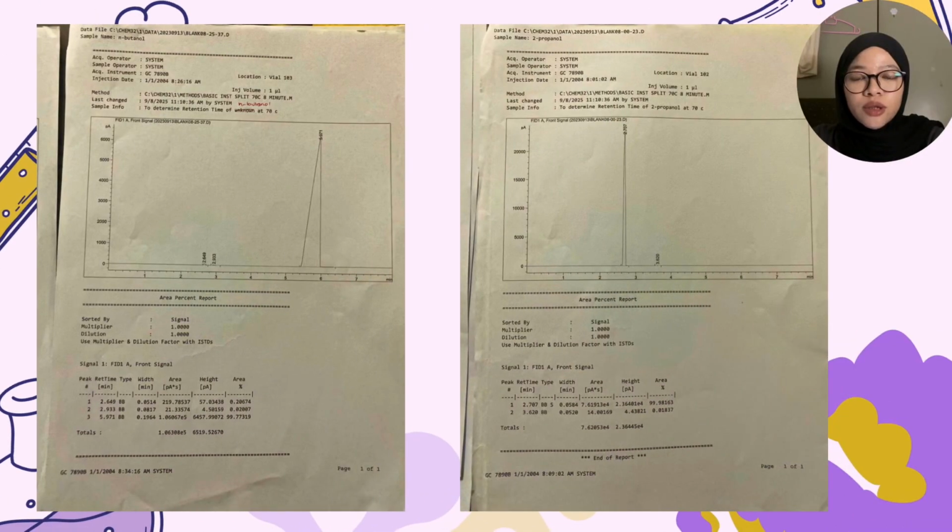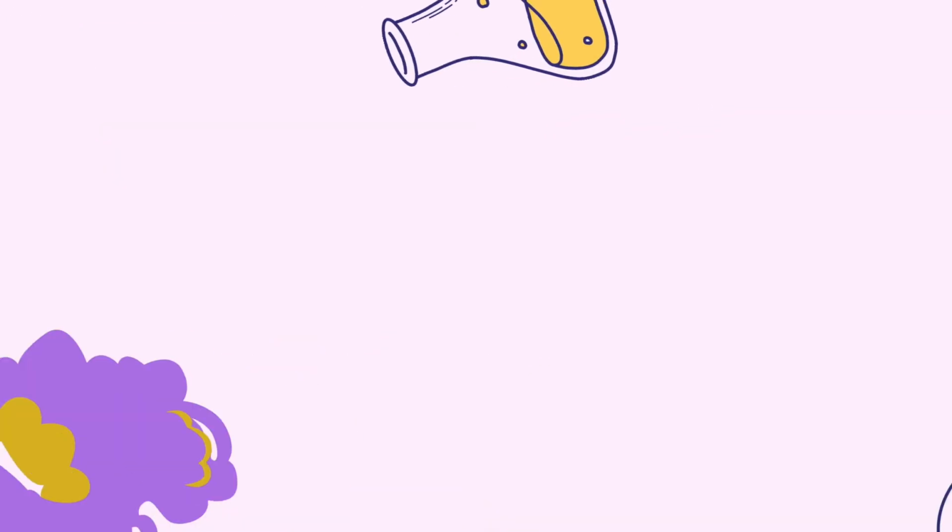These are the gas chromatography results for two alcohol samples. The left chromatogram is for n-butanol and the right chromatogram is for 2-propanol, and also for the standard mixture and unknown. In each graph, the x-axis shows the retention time and the y-axis shows the detector response. Each sharp peak represents a compound detected by the GC. The position of the peak shows when the compound comes out of the column, and the area of the peak shows how much of the compound is present. Since each sample shows one major peak, it indicates that the samples are mostly pure and correctly identified.